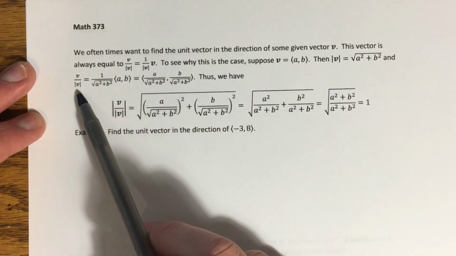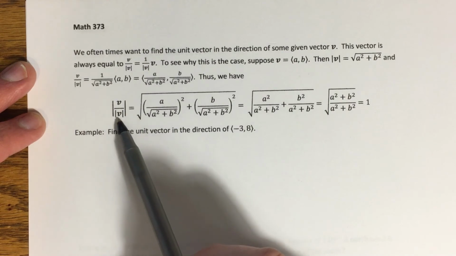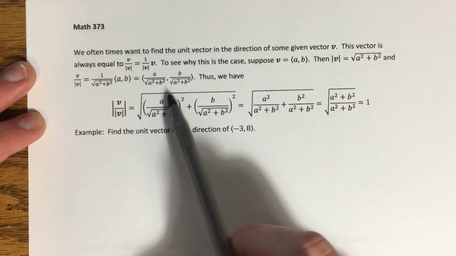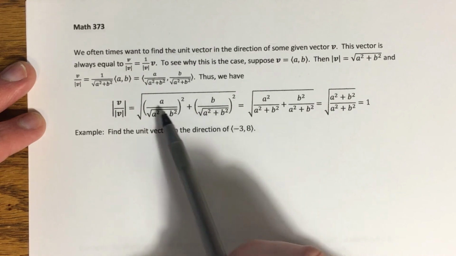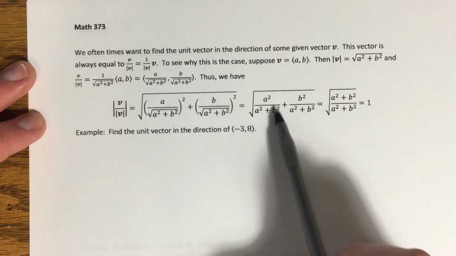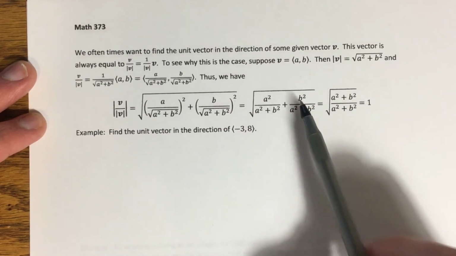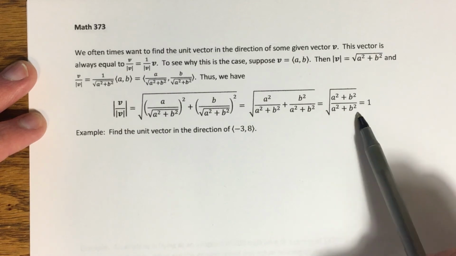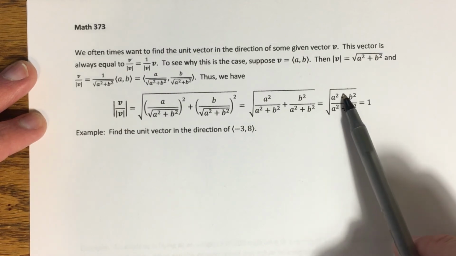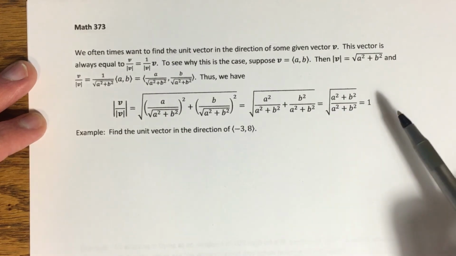So having computed this, I now need the magnitude of this new vector. Well, the magnitude of this vector is the square root of the sum of the squares of these components. And if I square these components, the radicals go away, and I get an a squared and a b squared in my numerators. Adding these together, my numerator becomes a squared plus b squared over a squared plus b squared, which is, of course, equal to 1. The square root of that is equal to 1.